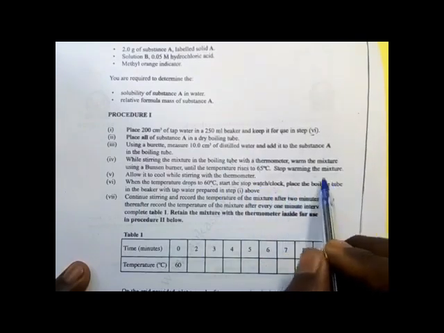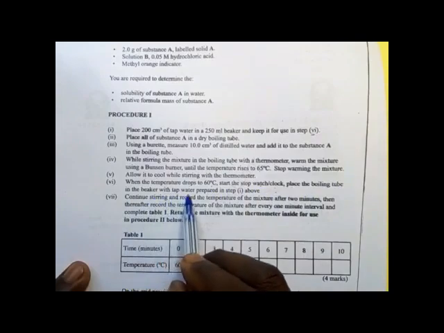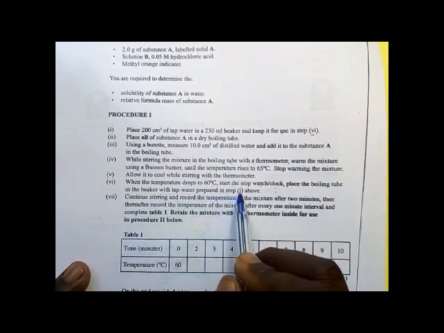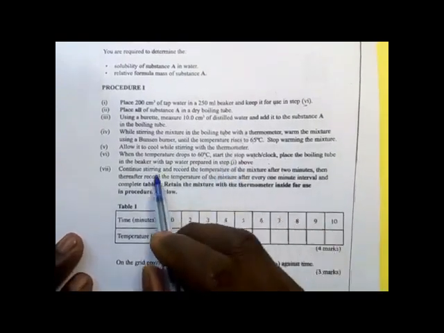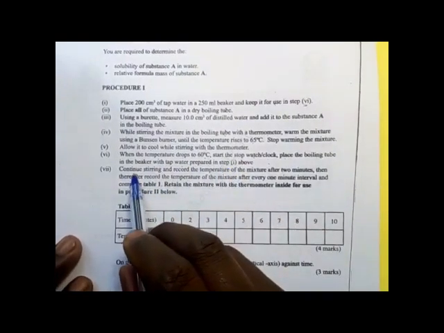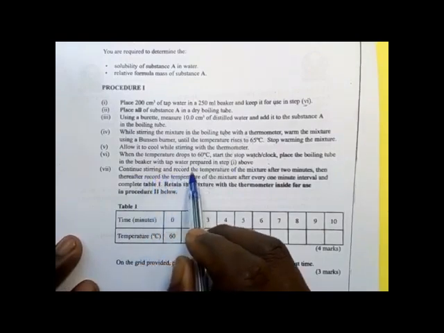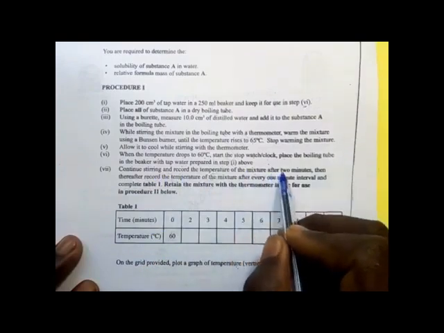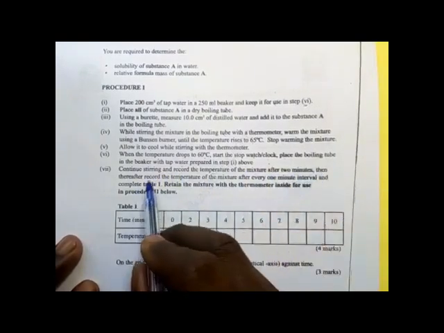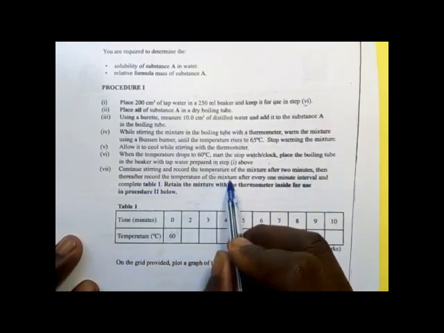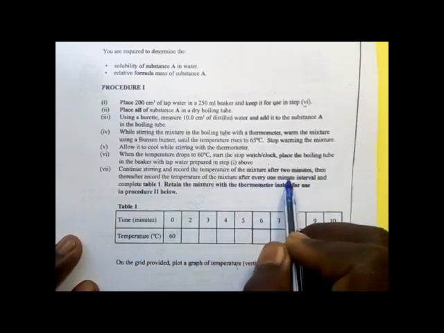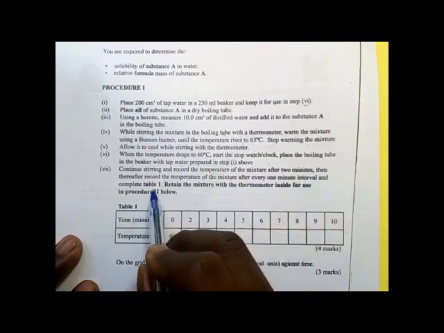Place the boiling tube in the beaker with tap water prepared in step 1 above. Continue stirring and record the temperature of the mixture after 2 minutes. Then thereafter record the temperature of the mixture after every 1 minute interval and complete the table.